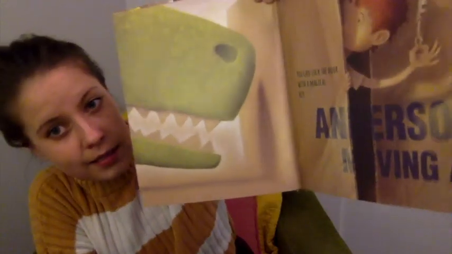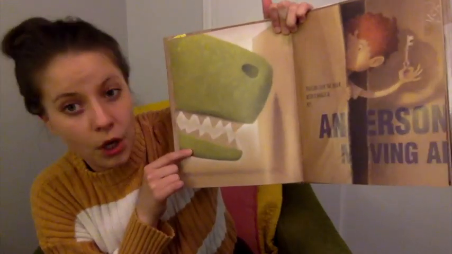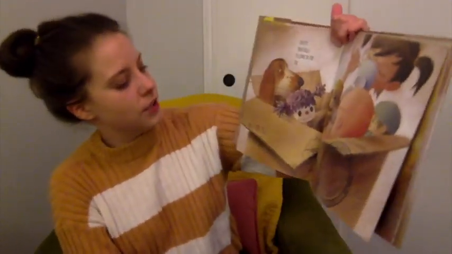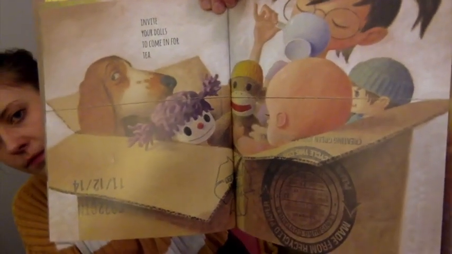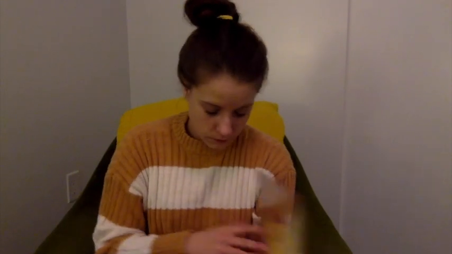Ooh, I'm gonna make a text-to-text connection right now. This reminds me of Chalk, when that big dinosaur came to life. You can invite your dolls to come in for a tea party. You can paint a landscape with sun, sand, and sky. What a wonderful vacation that looks like. It's like a great day at the beach.